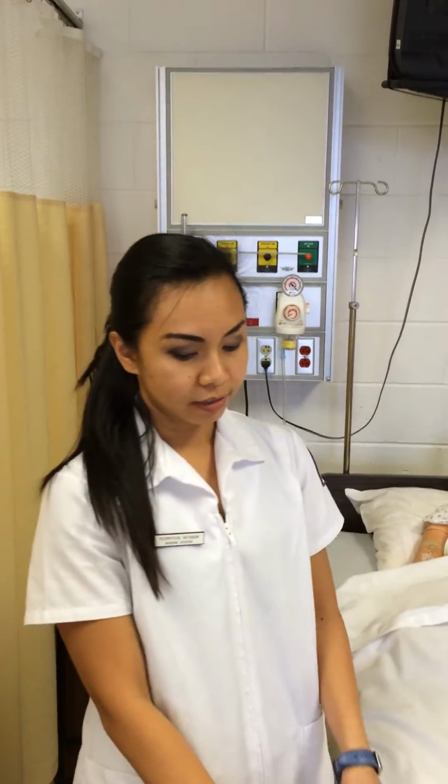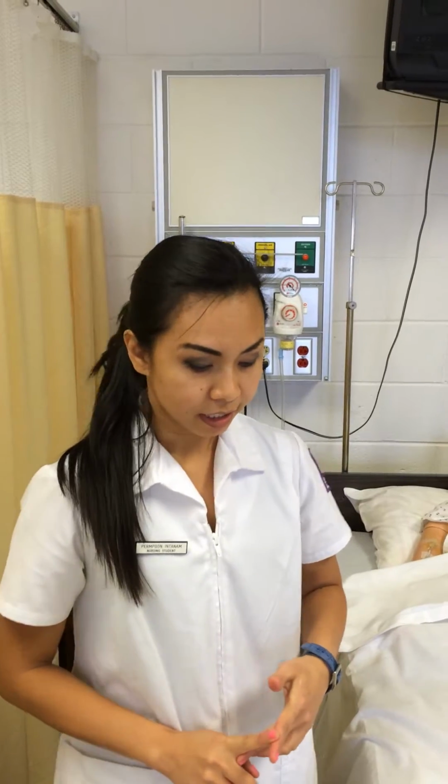I am going to set up an IVPB bag and change a gown for validation. So first, we begin with the 7 steps. I check the physician order, I introduce myself, I identify the patient, I set up my equipment, I wash my hands, I explain the procedure, and I provide privacy.